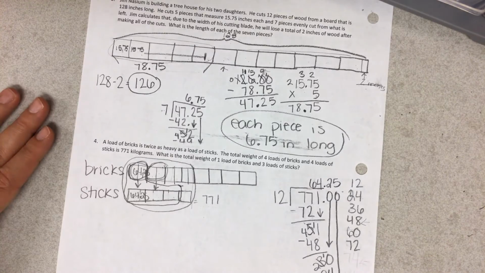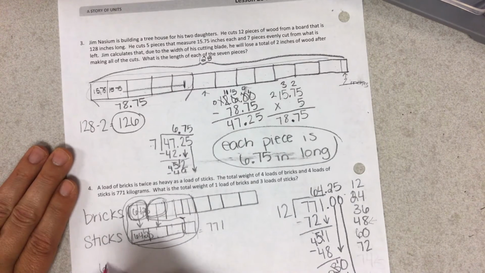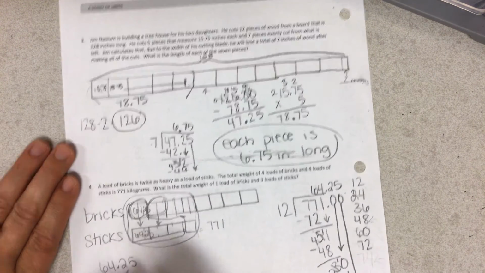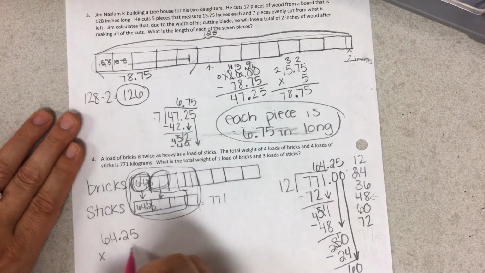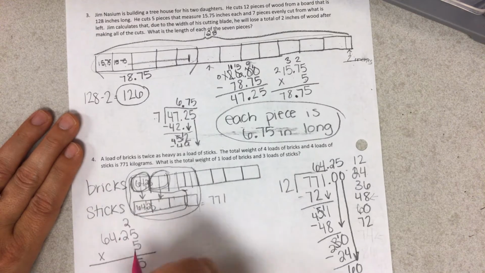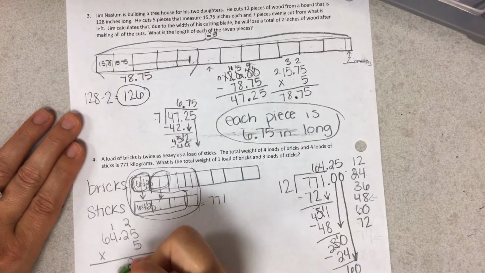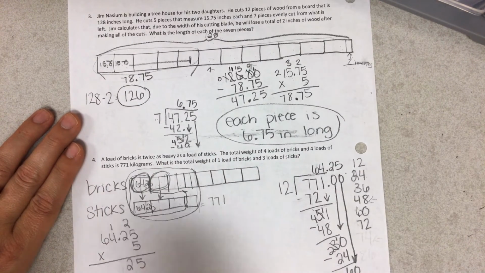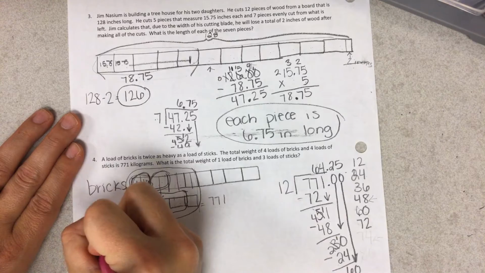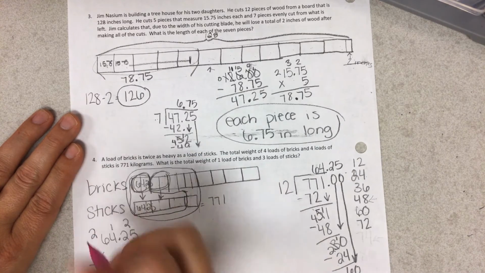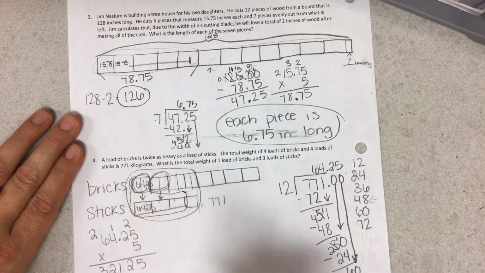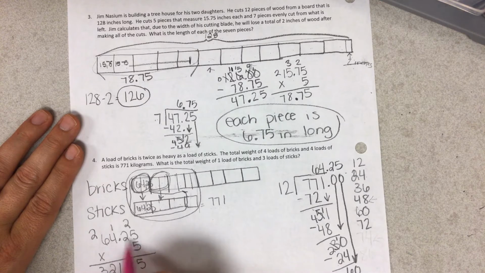So I'm going to take that 64 and 25 hundredths and I'm going to multiply it by 5. 5 times 5 is 25. 5 times 2 is 10 plus 2 is 12. Regroup my 1. 5 times 4 is 20 plus 1 is 21. 5 times 6 is 30 plus 2 is 32. And remember, guys, I need to have it in that hundredths.